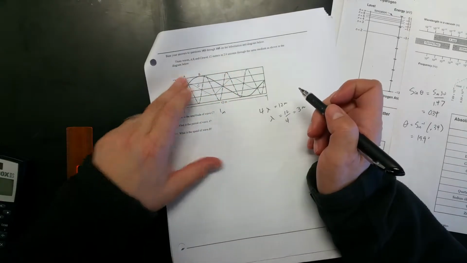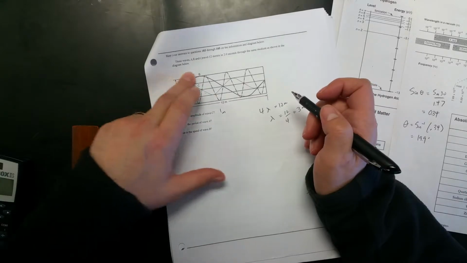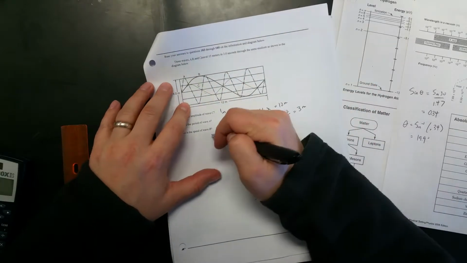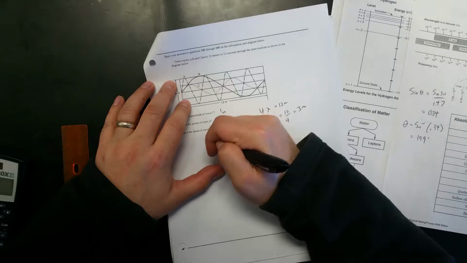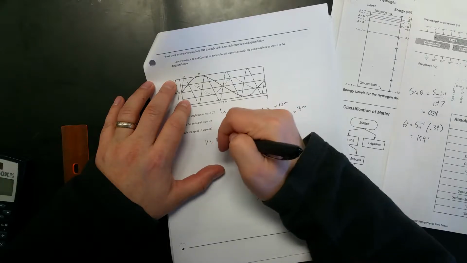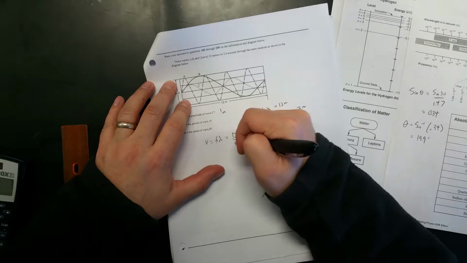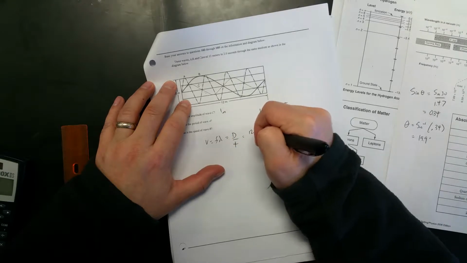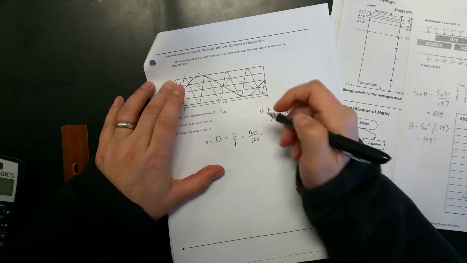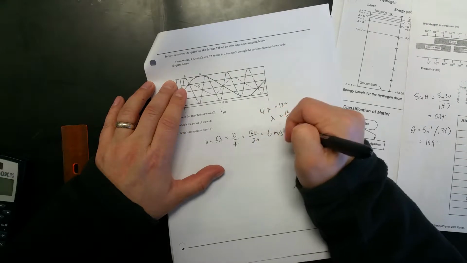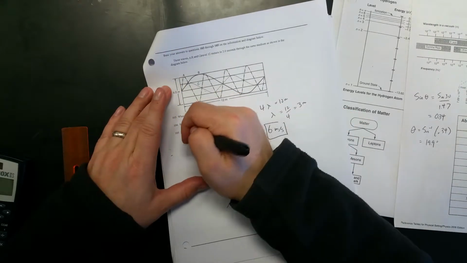Okay, there we go. I'm going to do these in a slightly different order, because they're all going at the same speed. The speed of wave B is, well, let's see. In this case, you could do frequency times wavelength, right? But we can also do distance divided by time. So it goes 12 meters in 2 seconds. That means it's got a speed of 6 meters per second. However, let's find the period now.